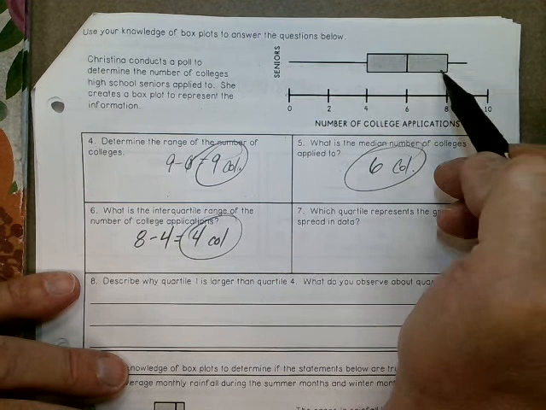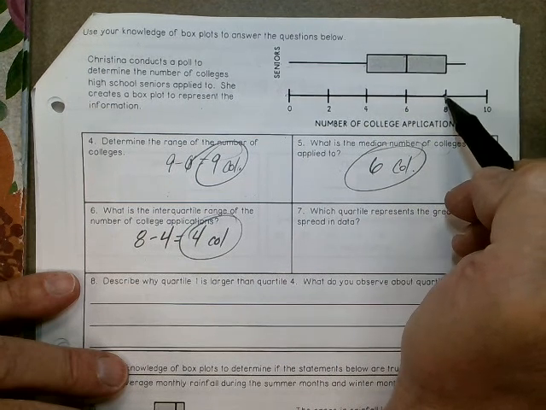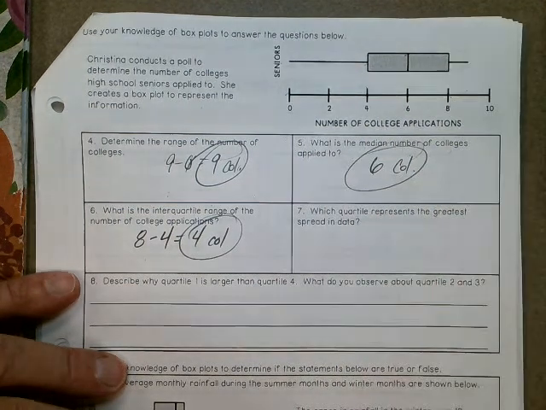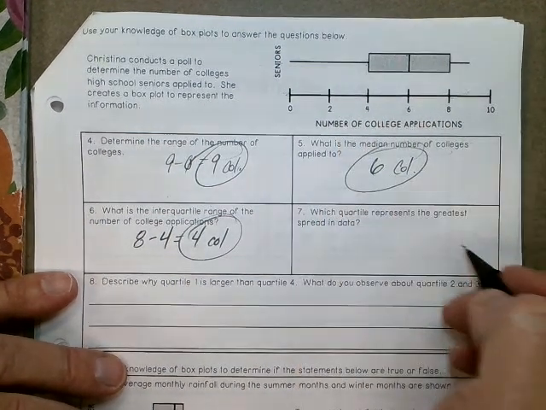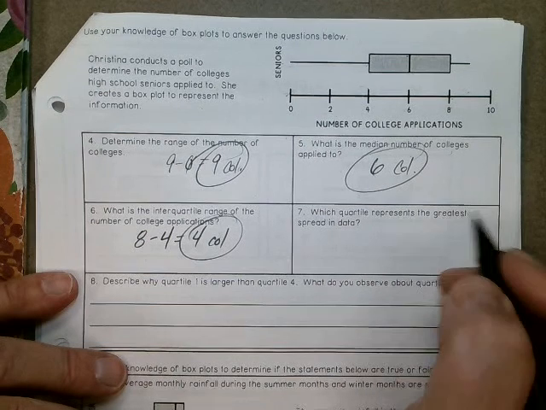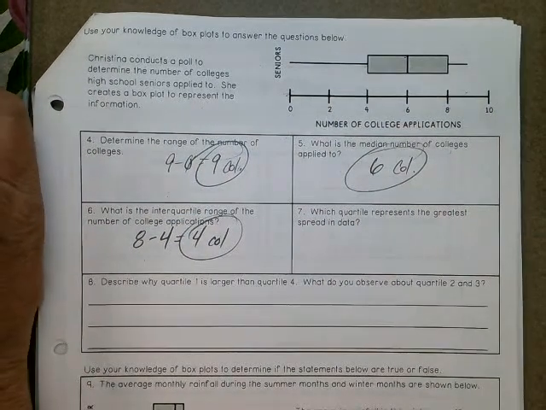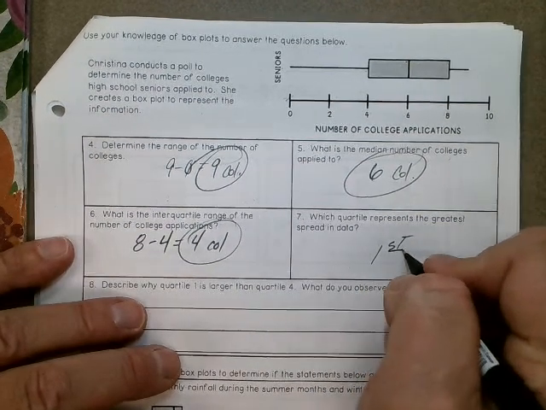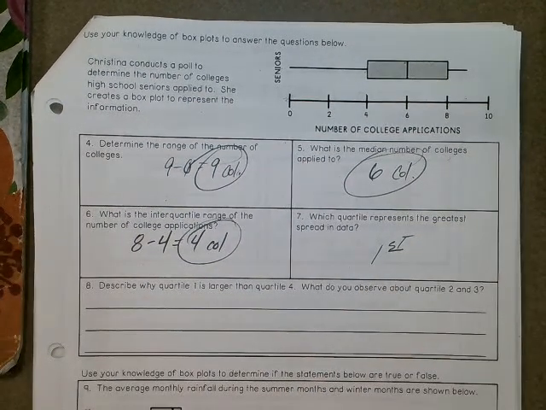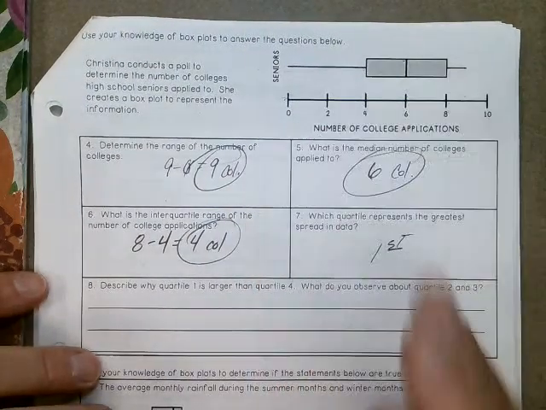On the top whisker, it only goes from 8 to 9, but there could be 3 nines there. I don't know. But the biggest spread is going to be the first quartile, because it is the longest piece.